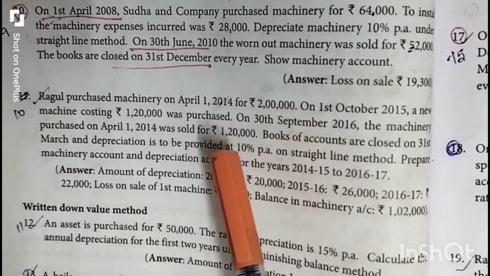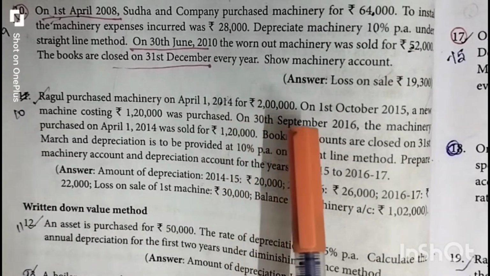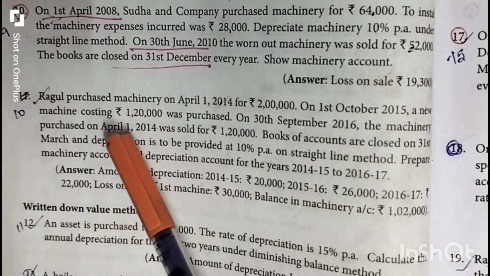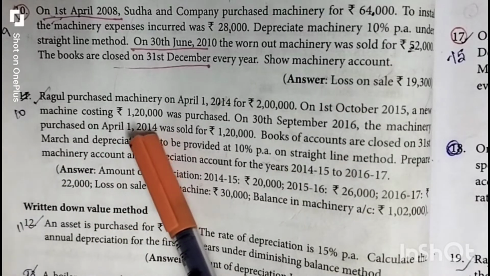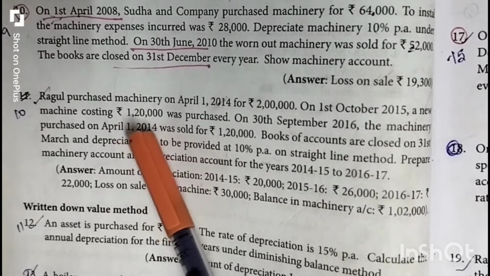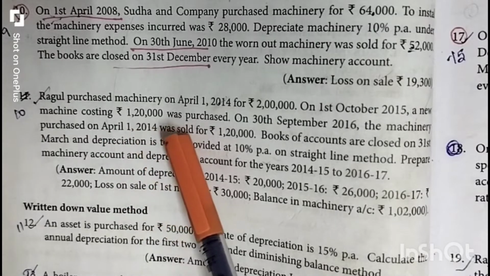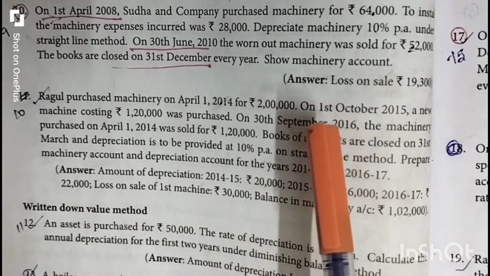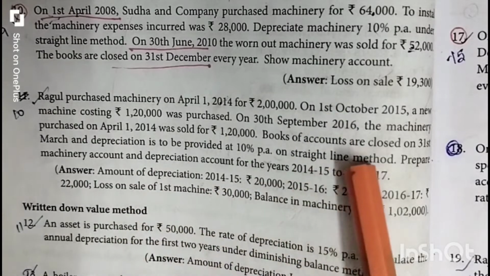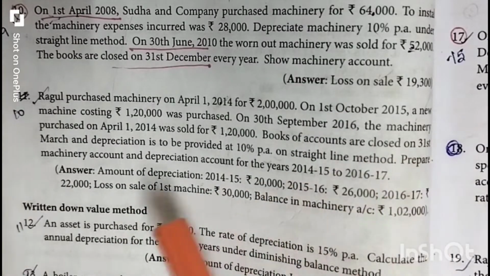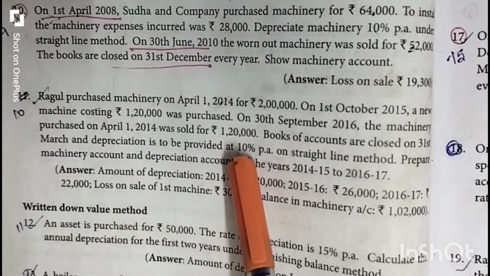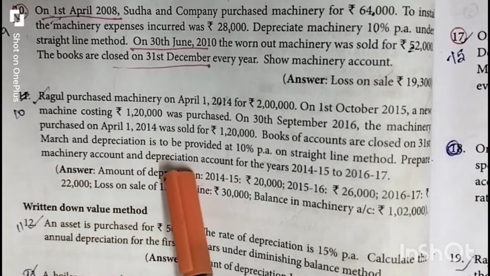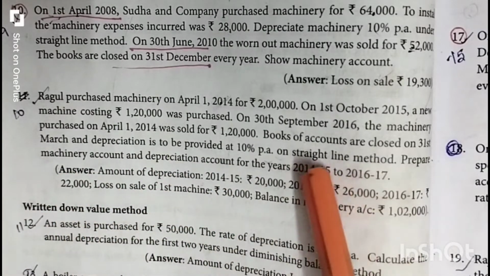Listen carefully. The closing accounting period is 31st March every year. Depreciation is provided at 10%, following the straight line method. We have to prepare the machinery account and depreciation account for the given years.